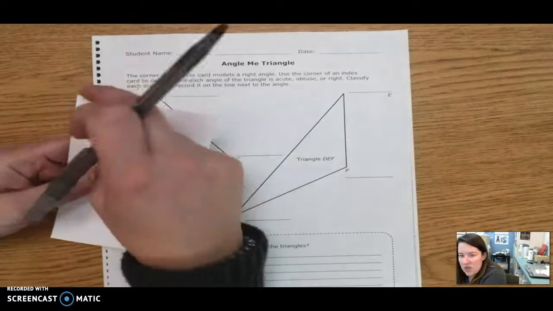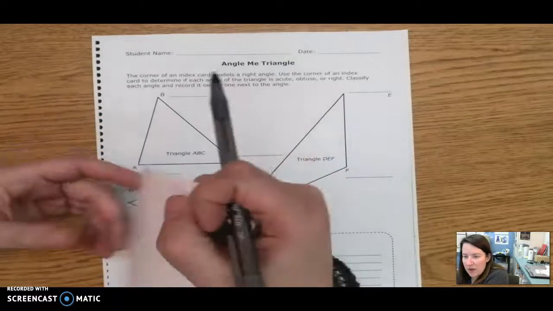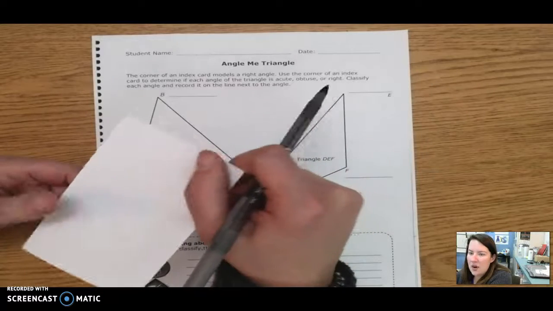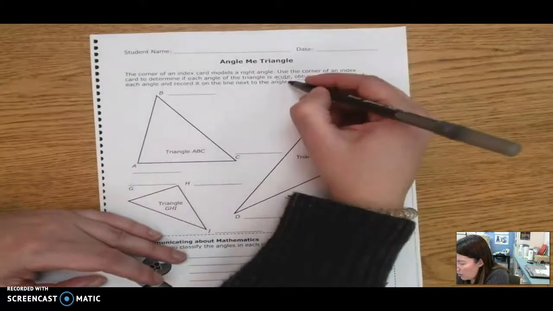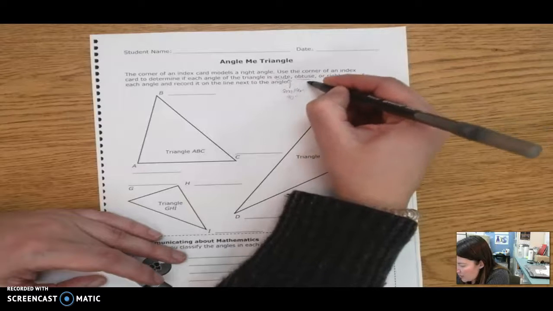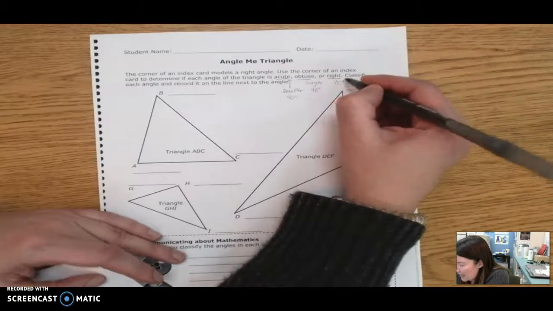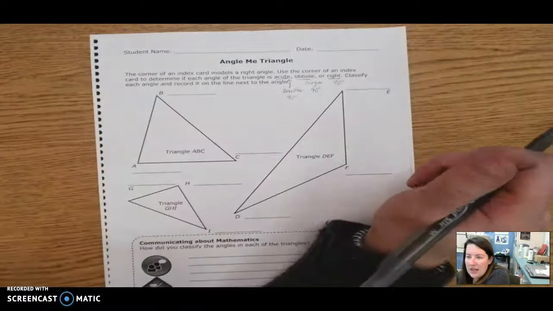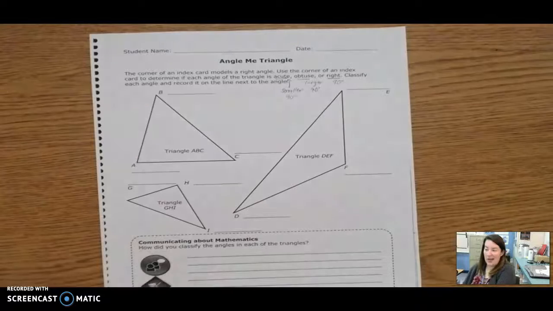So we're going to use the edge of an index card or any sheet of paper to help us figure out if these angles are acute, right, or obtuse. We're going to use the corner of an index card to determine if each angle of the triangle is acute, obtuse, or right. Remember, acute is smaller than 90 degrees, obtuse is larger than 90 degrees, and a right angle is exactly 90 degrees, which is what the edge of this paper is. We are then going to classify each angle and record it on the line next to the angle, and that will help us decide what kind of triangles these are.